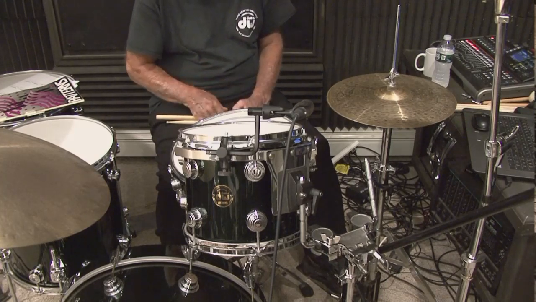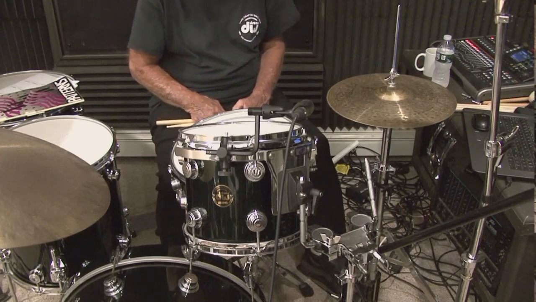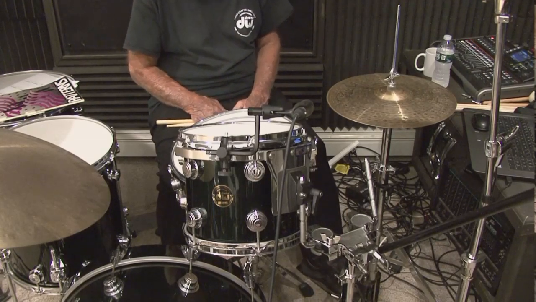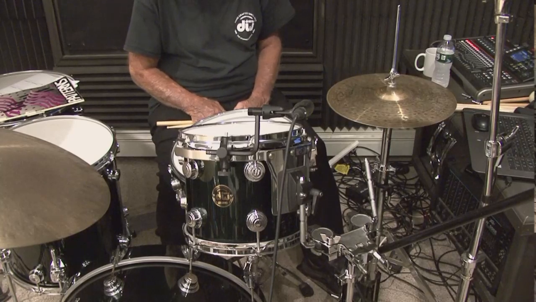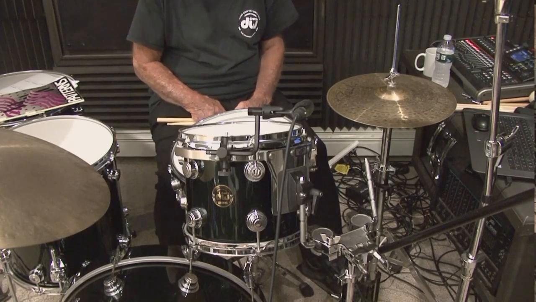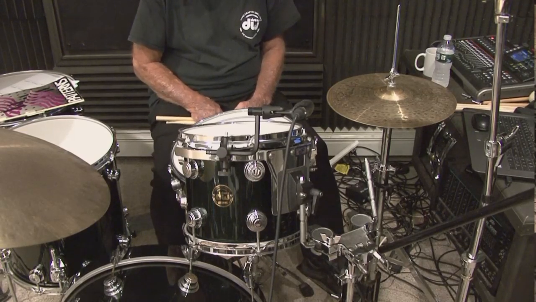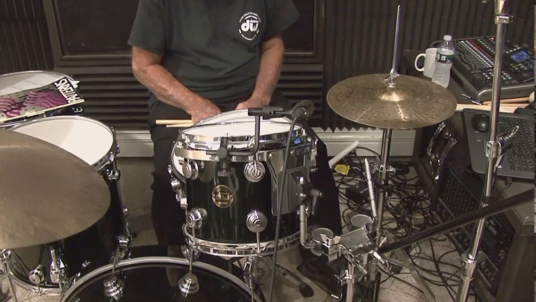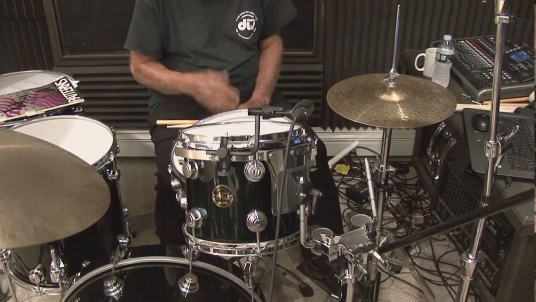So the hi-hat's going to fall on 1 E and 2 E and 3 E and 4 E and. While I'm doing this, 1 E and 2 E and 3 E and 4. That gives you a lot of control.